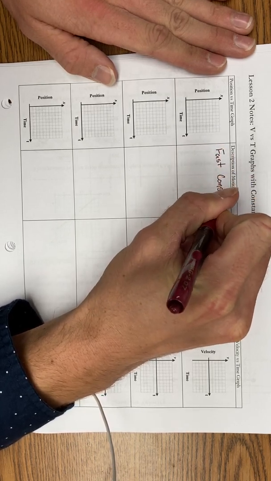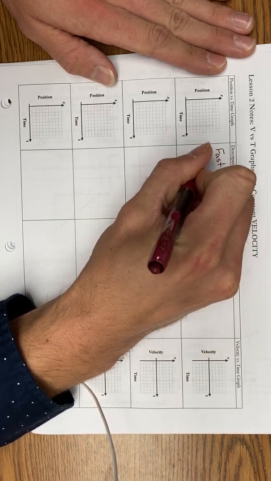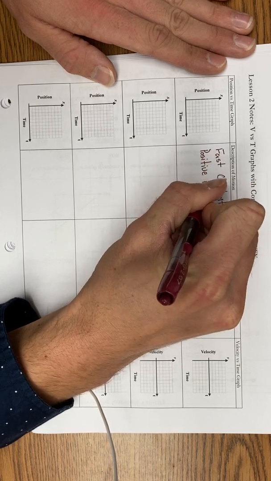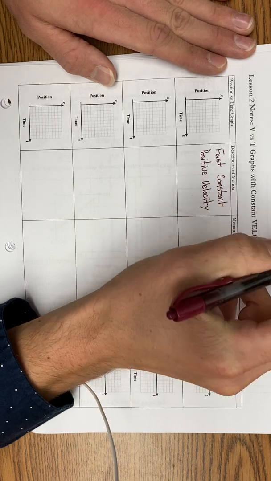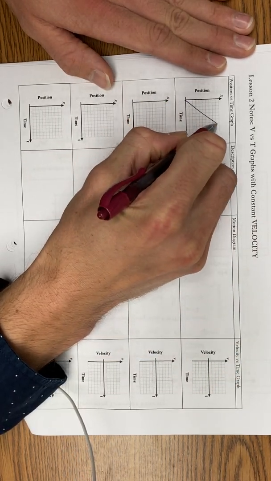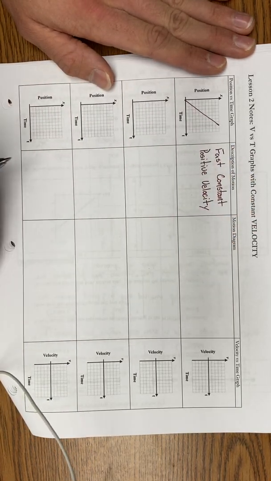constant, positive velocity. And that looks like this on the graph, a steep straight line that has a positive slope.